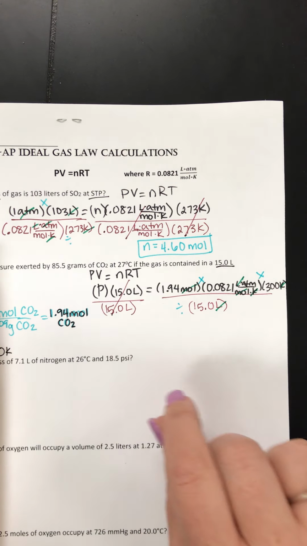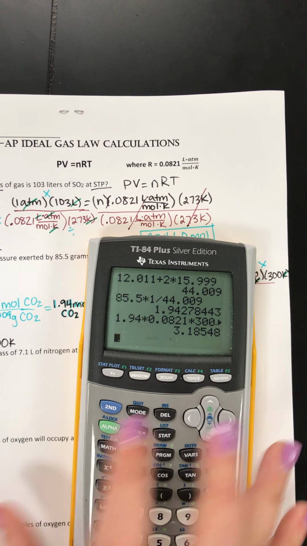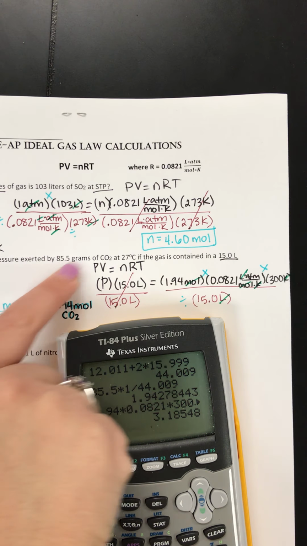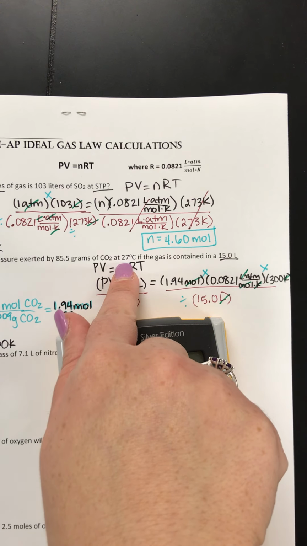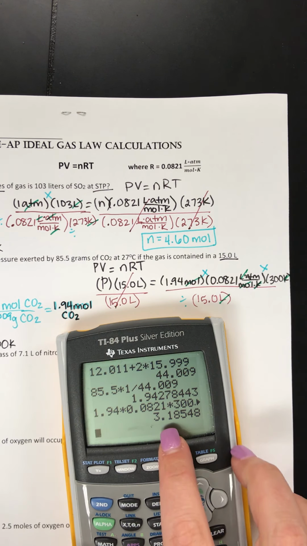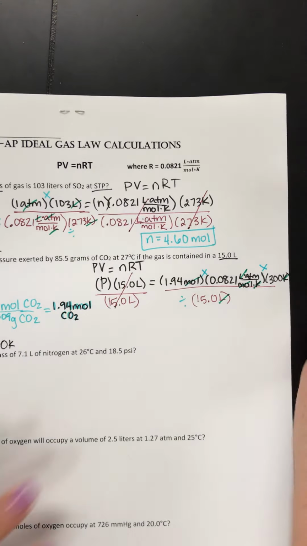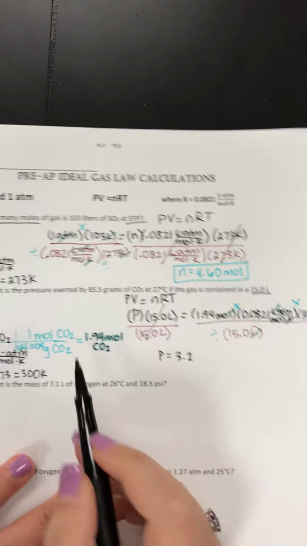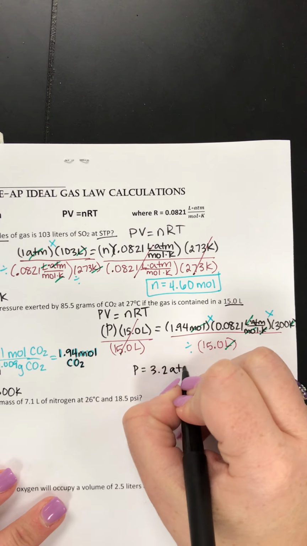Okay, must be 0.0821. So this is what I got, and we're going to round to sig figs. So I was given 3 here in the problem. That's 2, and that's 3. The smallest number I was actually given is 2. So I'm going to round this to 2. So 3.18, the 8 makes the 1 go up. So this is going to be P equals 3.2. The unit for pressure that didn't cancel is atmospheres.